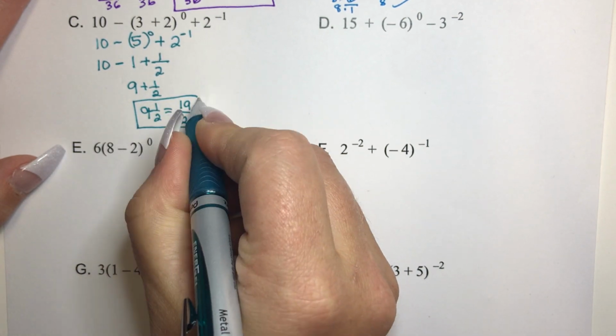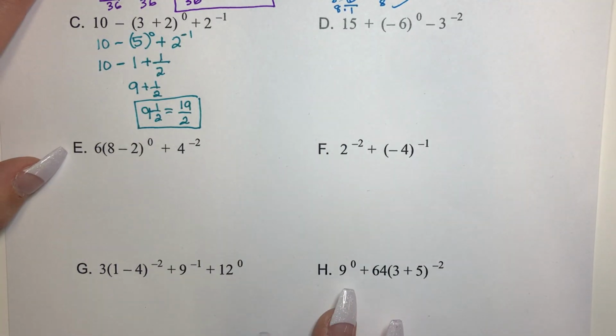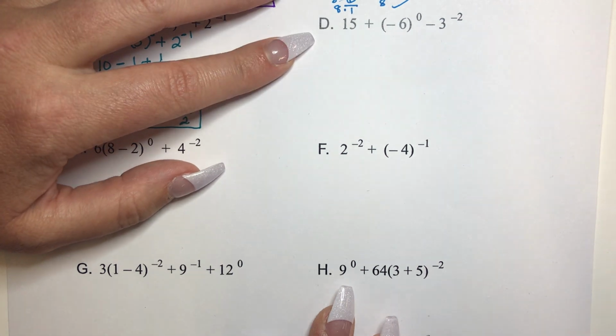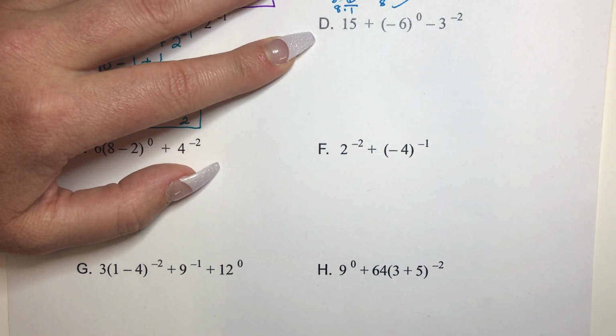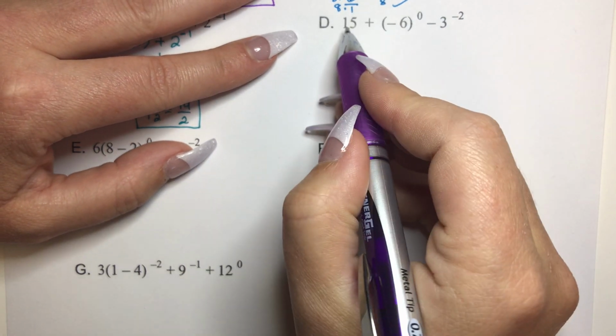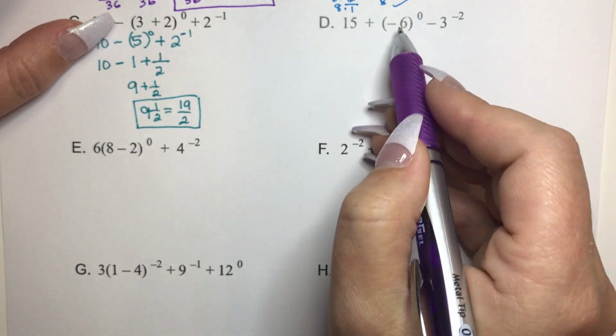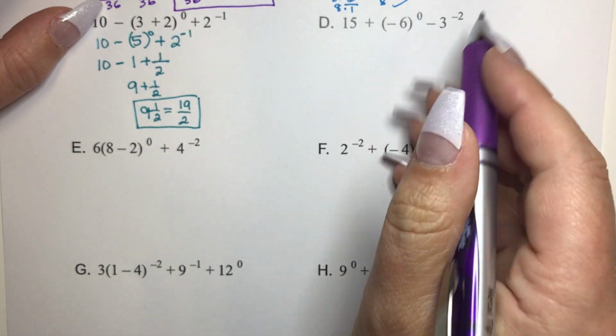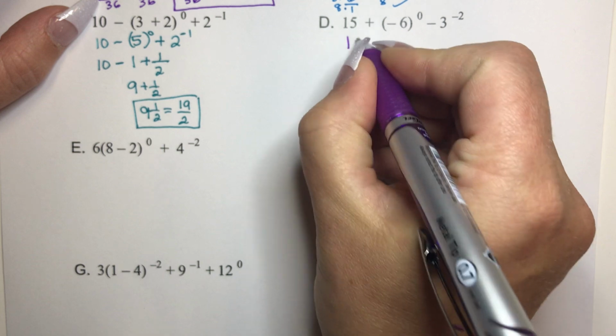So if you got both of those answers, great job. Let's see how you did on D. Okay. So we don't have any parentheses besides this holding that negative number, so we're just going to go into exponents.